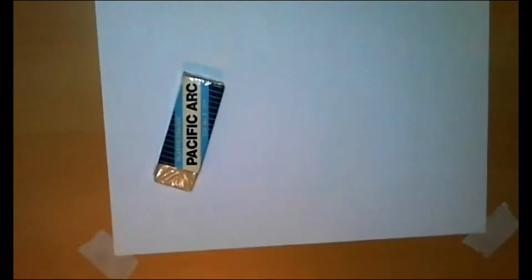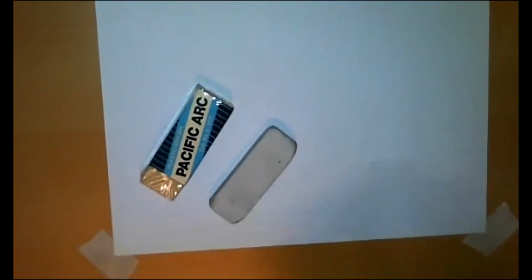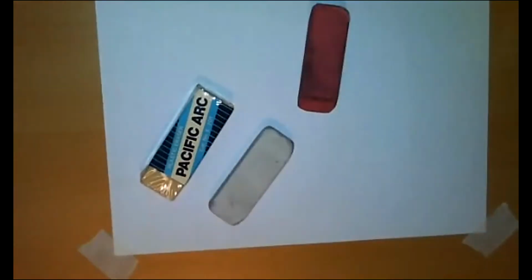All right. Then you should have two erasers. Let me ask a question. How many people have a pink pearl eraser? A pink pearl that looks like this.